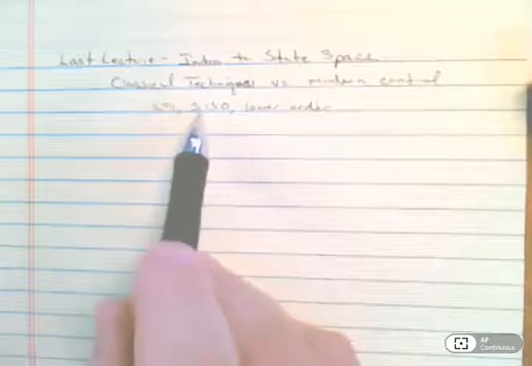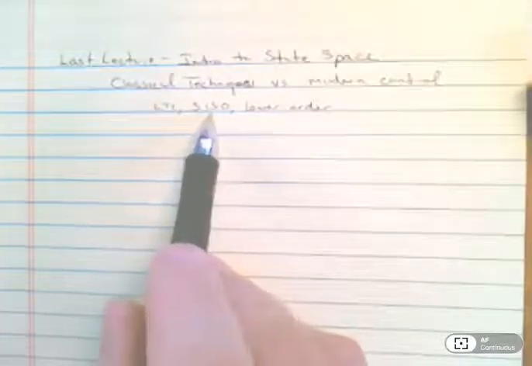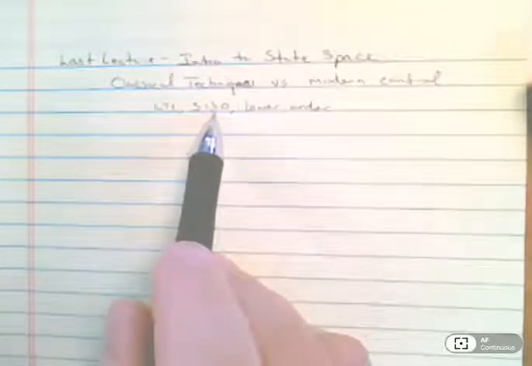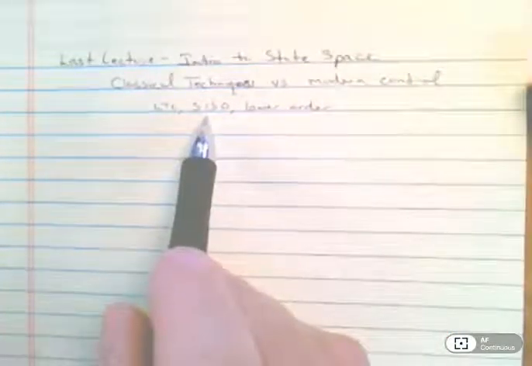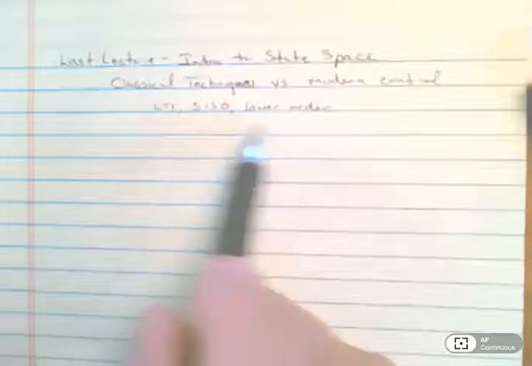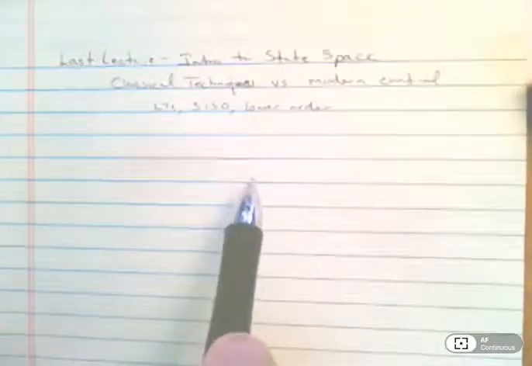Same thing, you can do more interesting things than just single input, single output using classical techniques if you use approaches like successive loop closure, but you're not required to do that in modern control. You can explicitly represent multiple forcing inputs and multiple read outputs using a modern control technique.